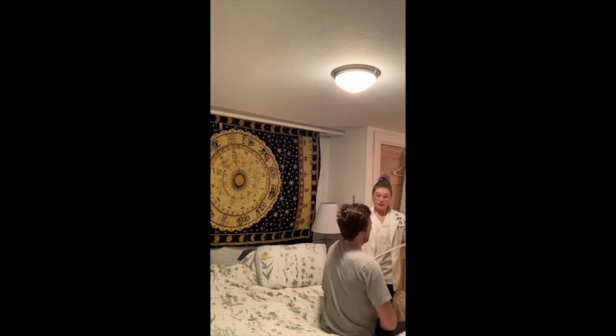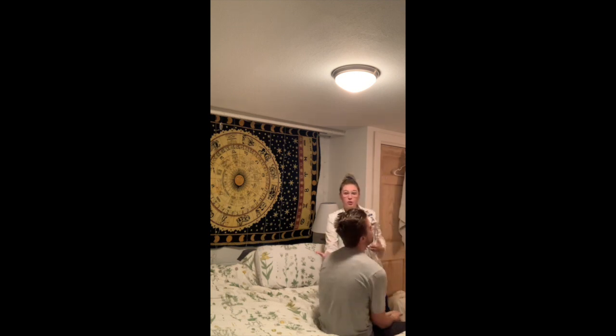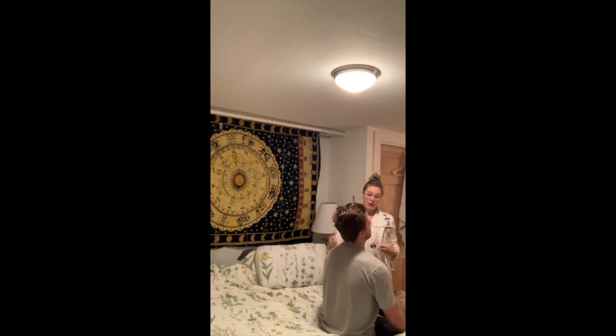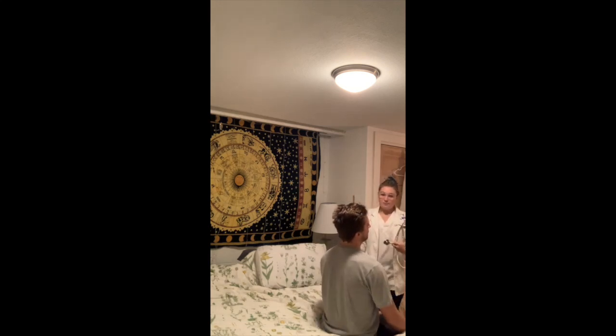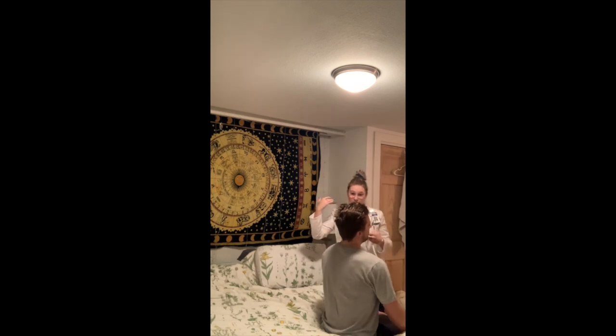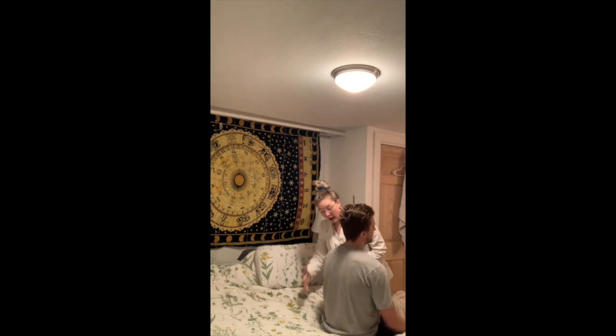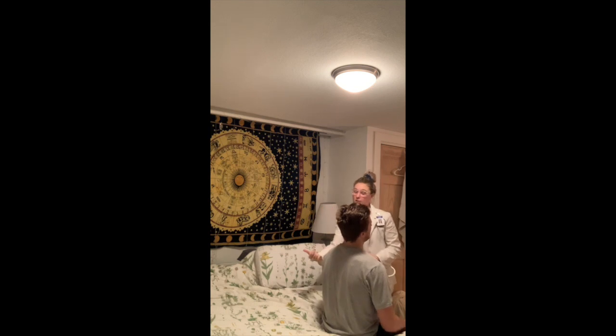So I'm inspecting the muscles on his shoulders, the muscles on his scapula, and I am going to have you take a deep breath in and out. I'm noting that his chest rises and falls symmetrically, and that his spinous process is straight. So I'm going to auscultate in 6 different areas.